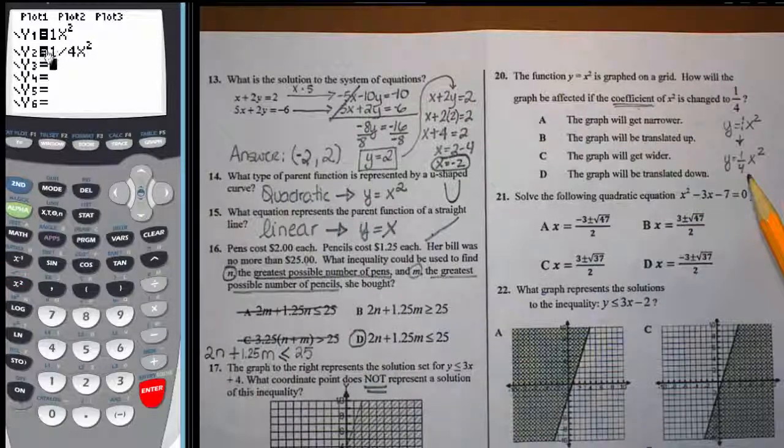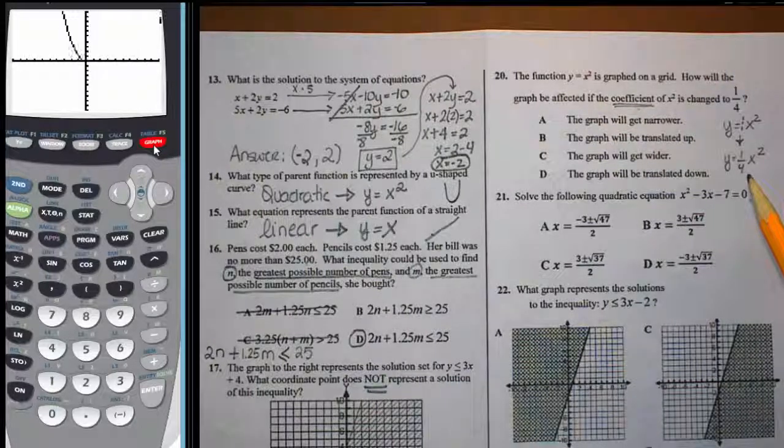Now this is very important. You need to pay attention to the order that you wrote. This is the original, so that's the first graph that's going to appear as we ask the calculator to graph, and 1/4 x squared is going to be the second one. So let's press graph and see what happens. This is my first one, and this is my second one. If you notice, the first one was a little narrower, and the newer one is wider.